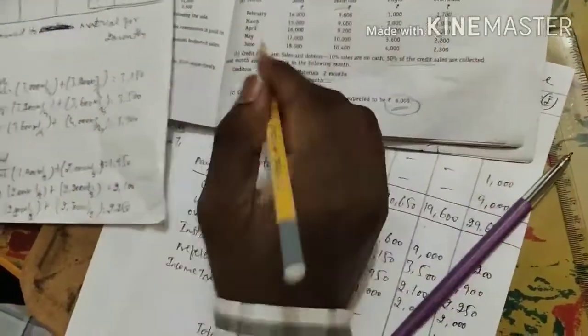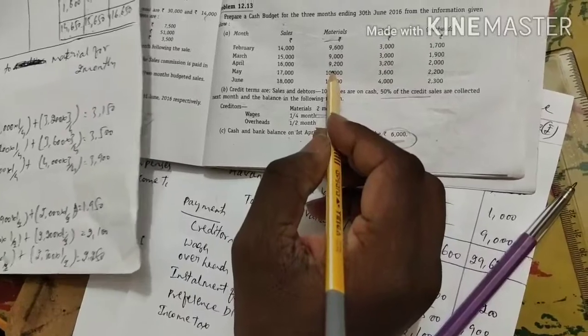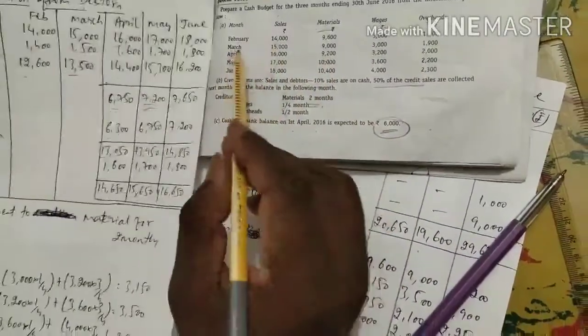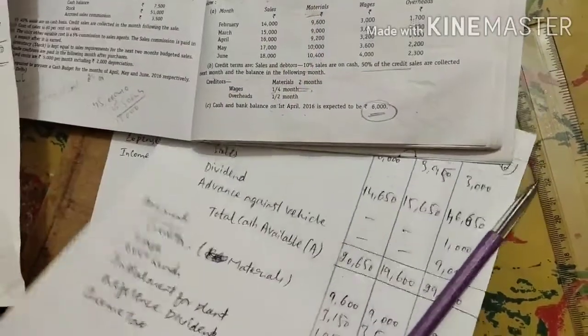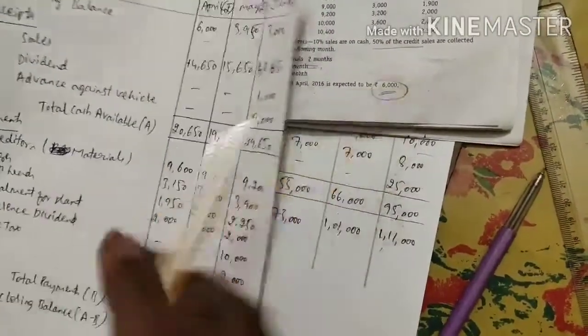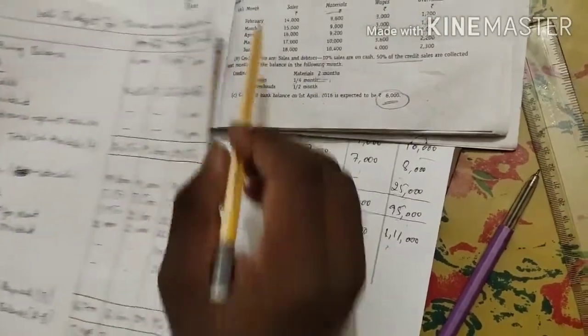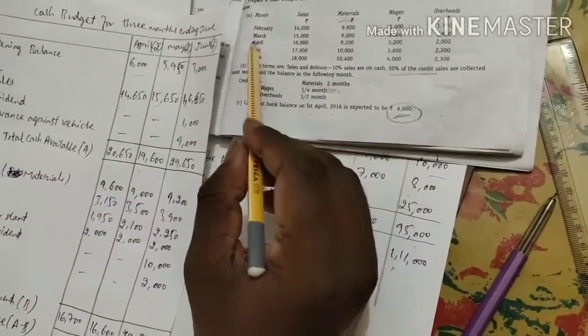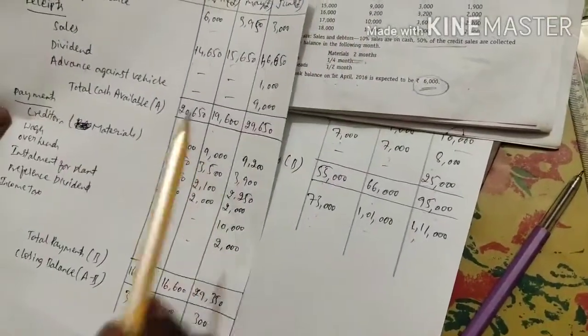That means what I purchased in the month of February, I will pay in the month of April. So what is the February amount? 9,600. 9,600 I have paid in the month of April. So the March item, 9,000, I will pay in the month of June.